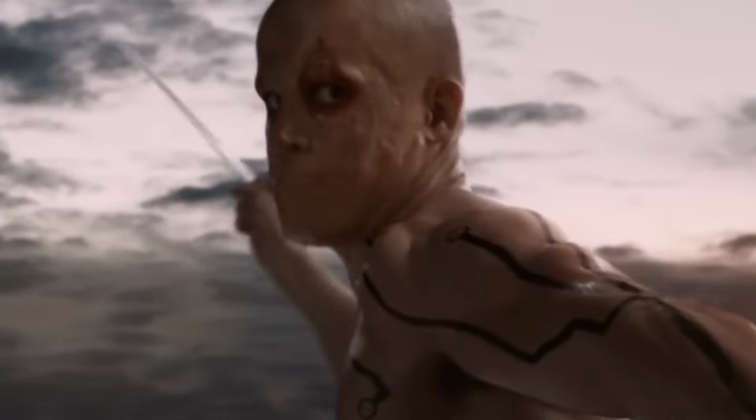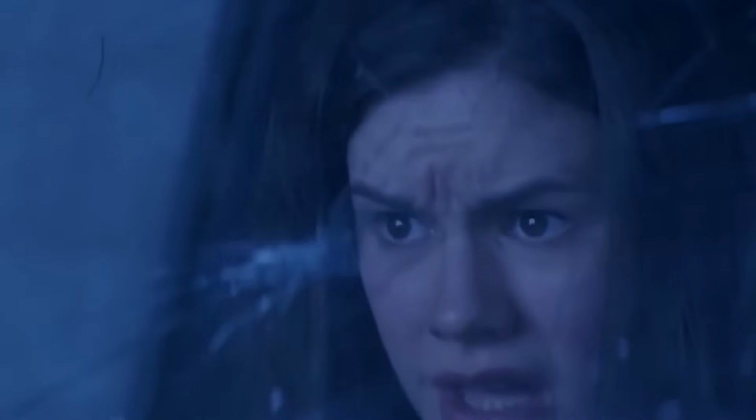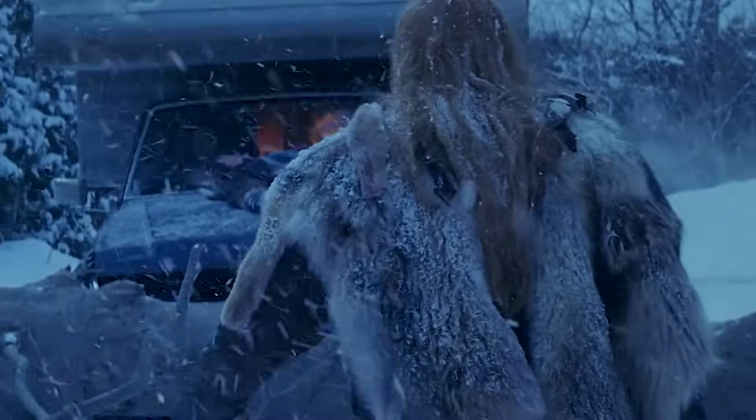This version of Sabertooth was introduced as Wolverine's half-brother, and they both worked together in Team X, ultimately defeating Weapon XI in the course of the film. Sabertooth later left Team X to join Magneto's Brotherhood of Mutants, a storyline explored in the 2000 X-Men movie, where Tyler Mane played the character.